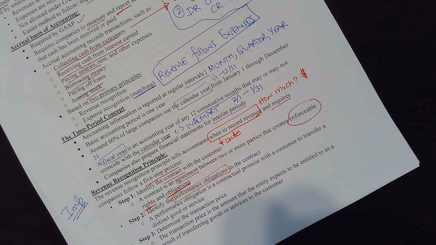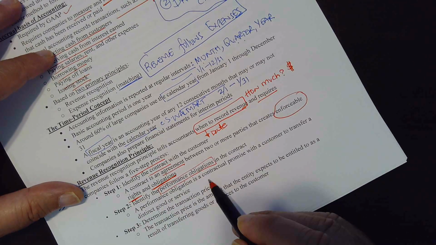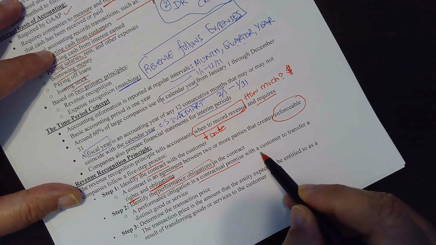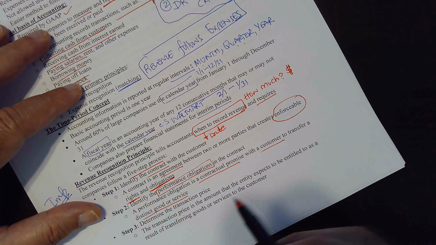But for me, it is not a revenue because I haven't provided you the dining table. So I will recognize the entire revenue when I give you your table and you accept that table. Until then, I'm obligated to provide it. Okay. So a performance obligation is a contractual promise with a customer to transfer a distinct good or service. We have already done that.